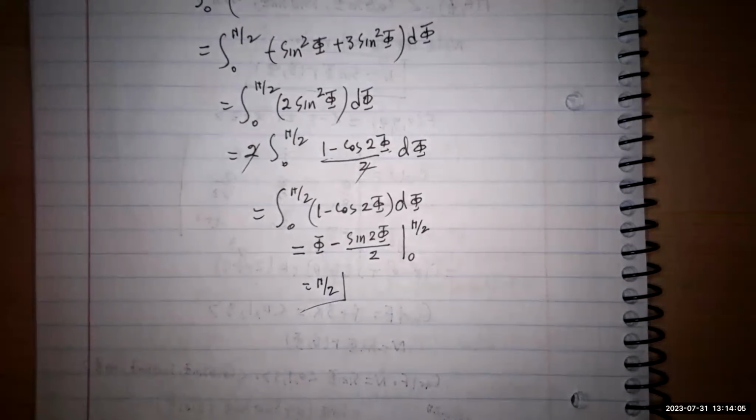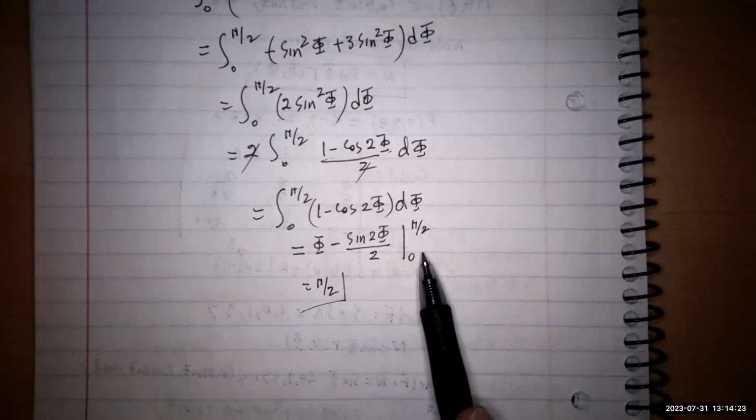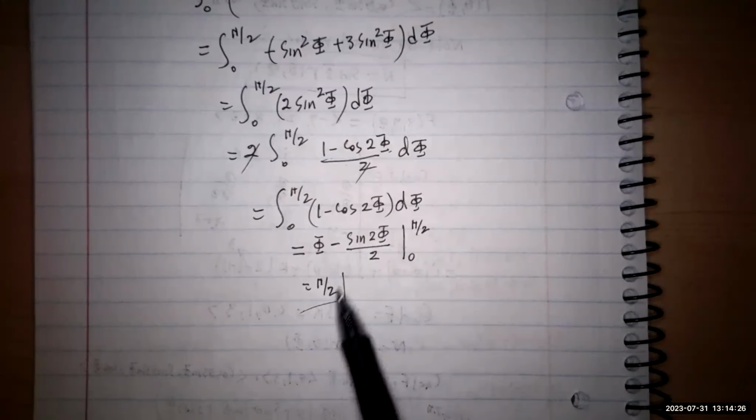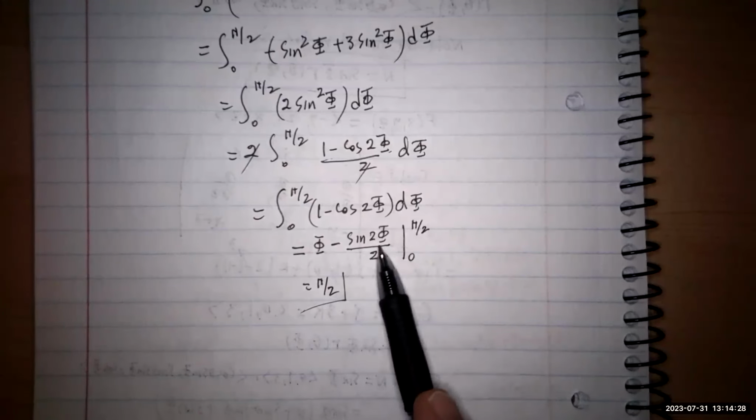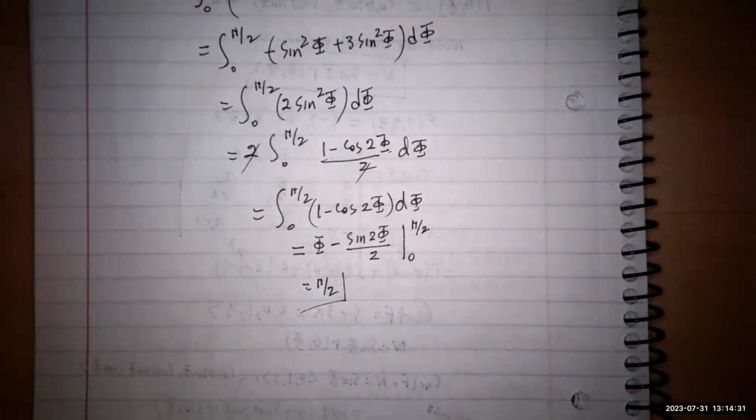So I should have missed something, because I didn't get it over here. What was the answer? 3 pi. So that's pi half minus the sine of pi, which is 0, and that would be 0 too. Probably I missed a coefficient or something.